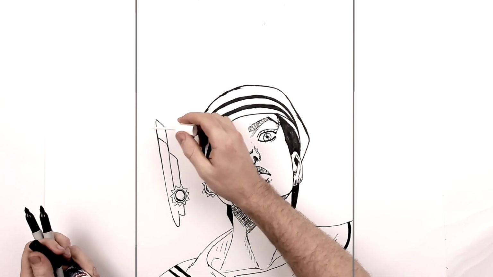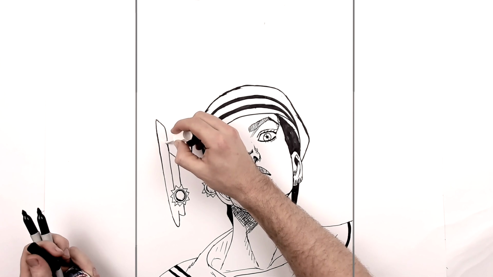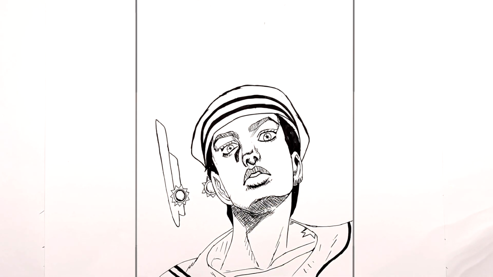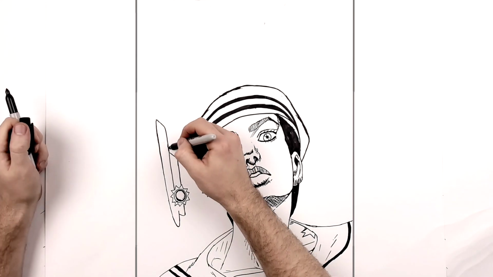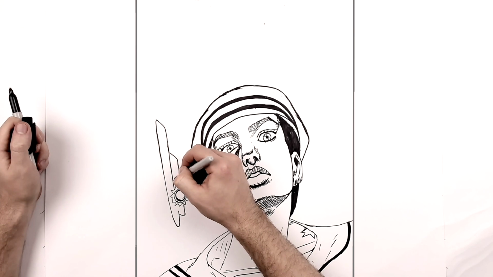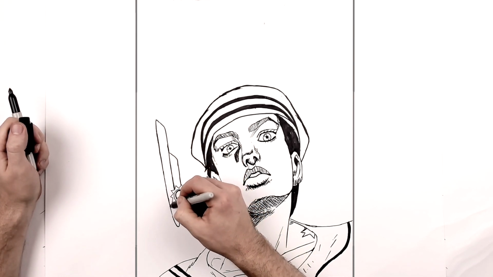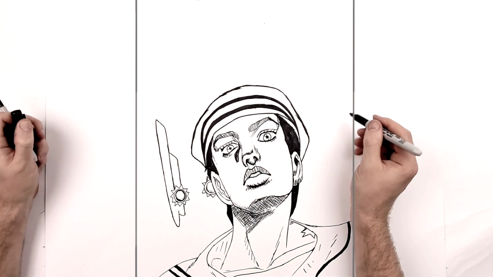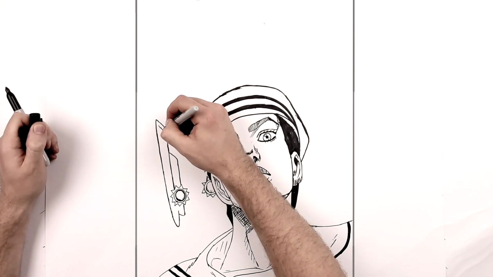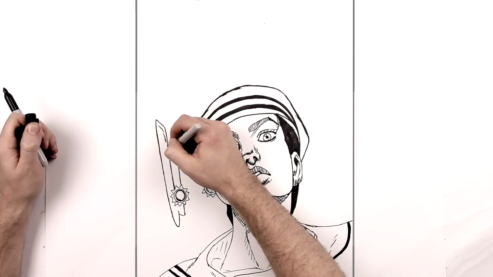I'm just going to raise this line. Right, and then maybe like some hatching on the edges.